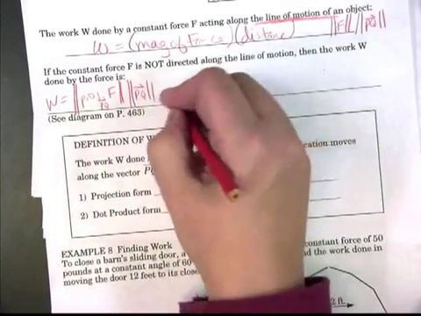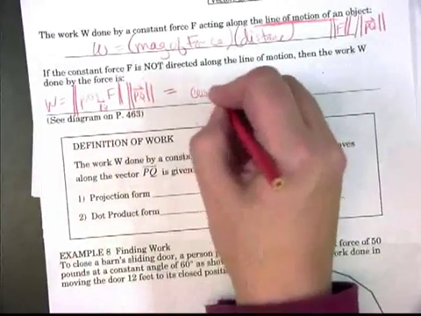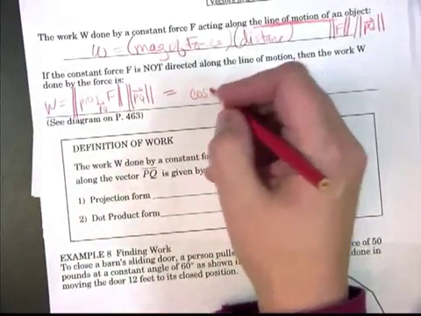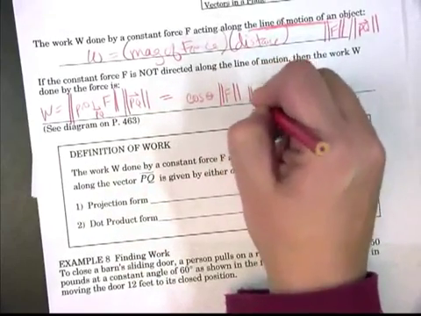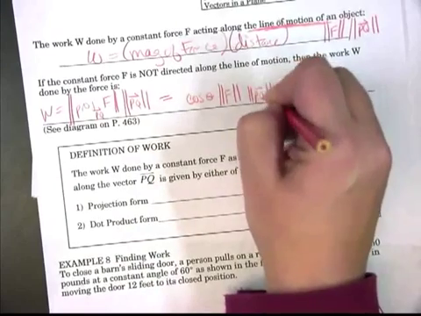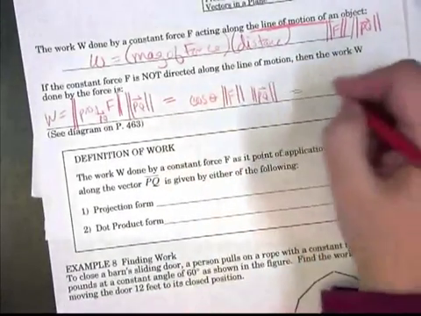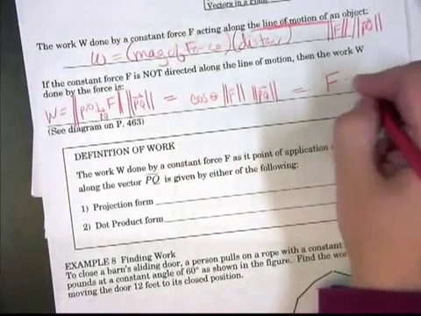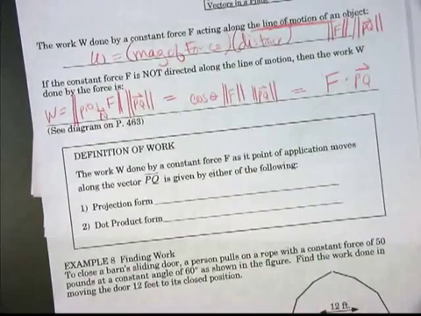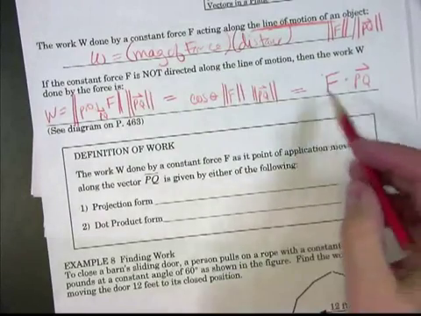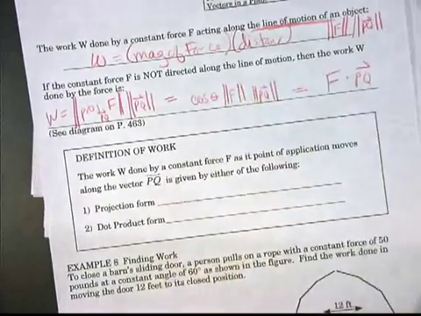All right, what that equals then, because we know what the projection of force is, that's the cosine of theta times force in the magnitude of the vector, which simplifies even down further to the force times the vector. Now keep in mind, this works if it's not along a line of motion.